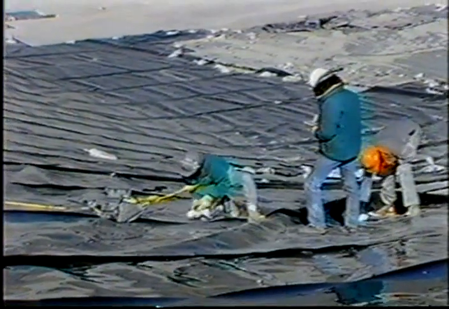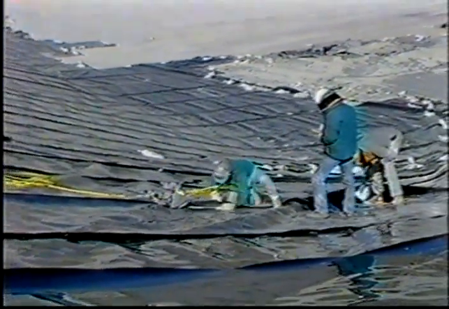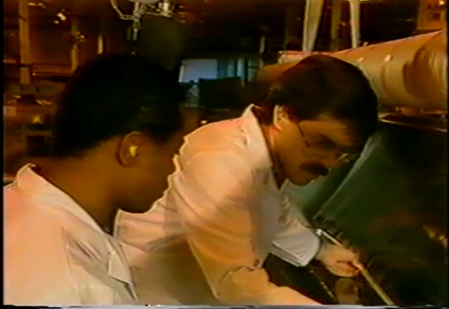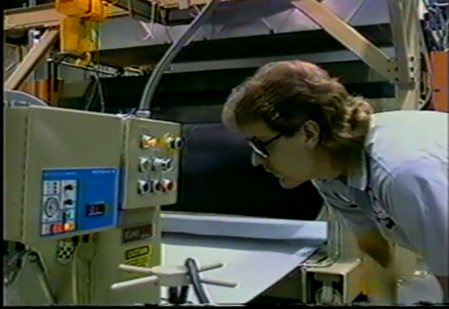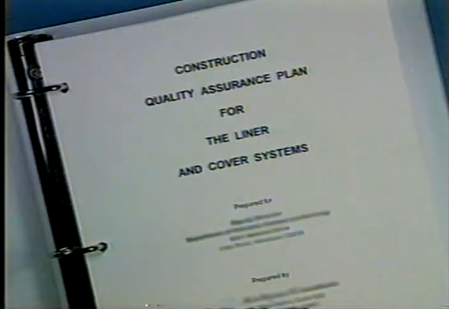Assuring the safety of a landfill is a serious issue. Quality assurance, QA, is not a casual inspection, but a detailed, concentrated effort based on precise techniques and protocols. First, a quality assurance plan must be prepared. Typically, this is a 100-page document which describes all QA operations and sets out the pass-fail criteria for materials and seam acceptance.